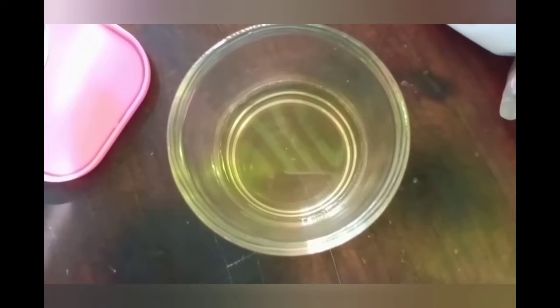After 30 seconds, let's see if the sugar dissolves in the water. So as you can see, all the sugar dissolved in the water.